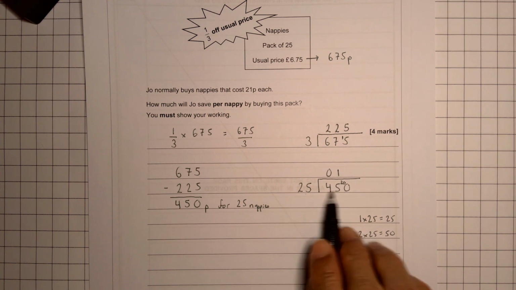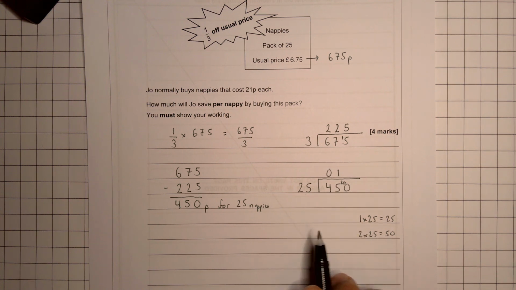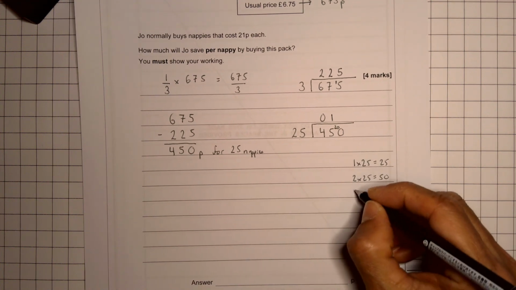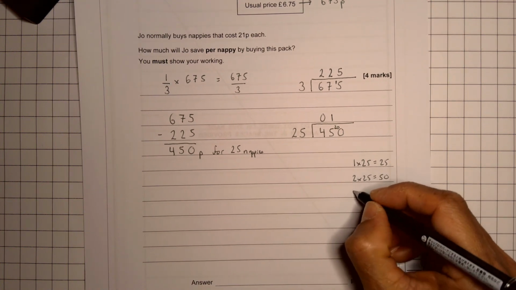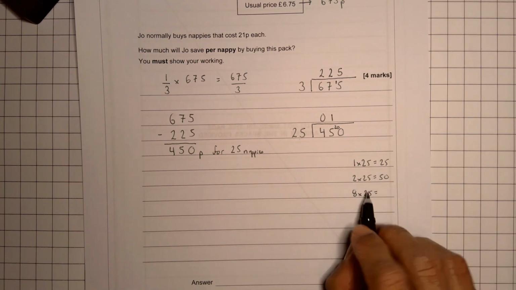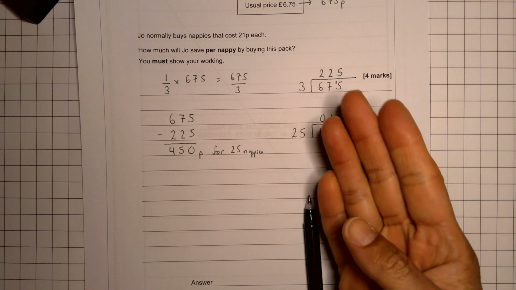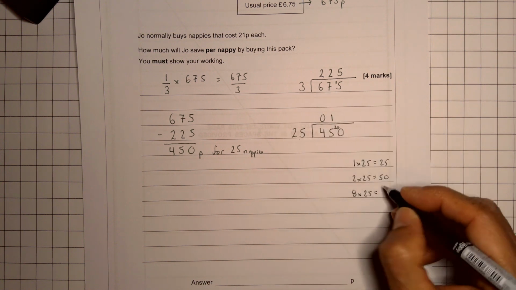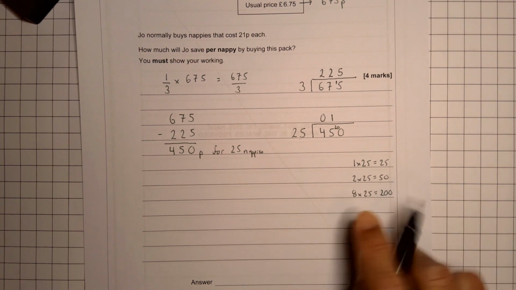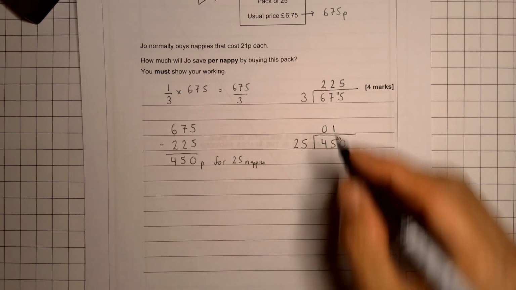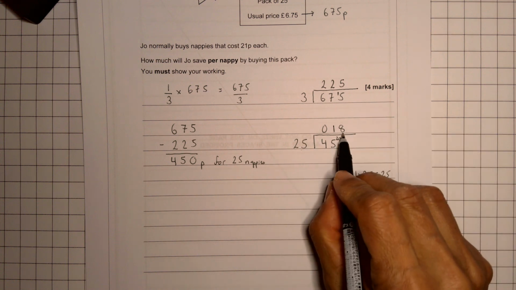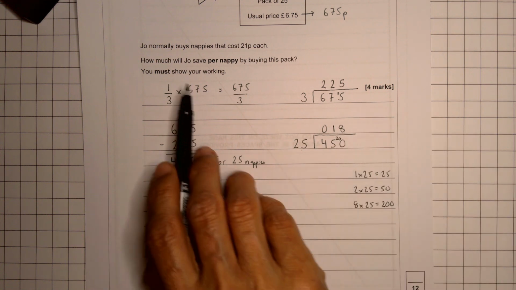How many 25s fit into 200? Well, you could count upwards and find out, but what it turns out to be is 8 lots of 25, because 25, 25, 25, 25 makes 100, and then doubling it will make us 200. So we need 8 lots. So in other words, one nappy costs 18 pence, and they want to know how much she will save.